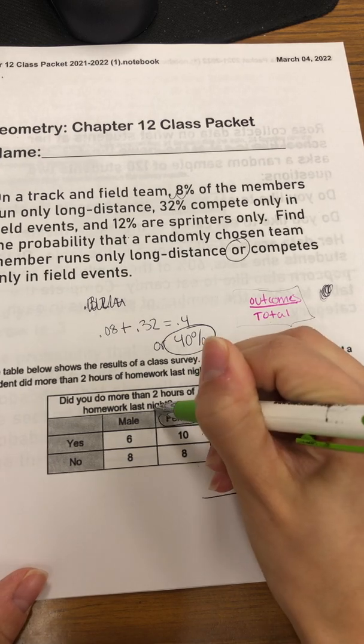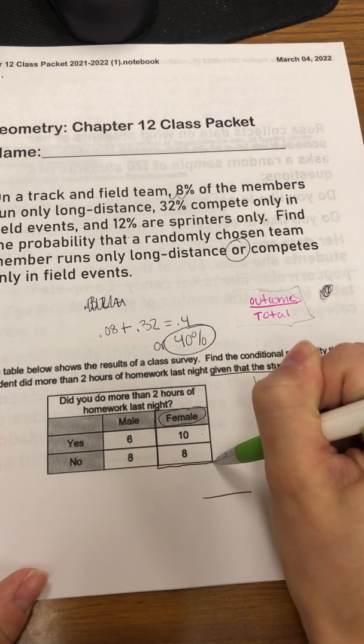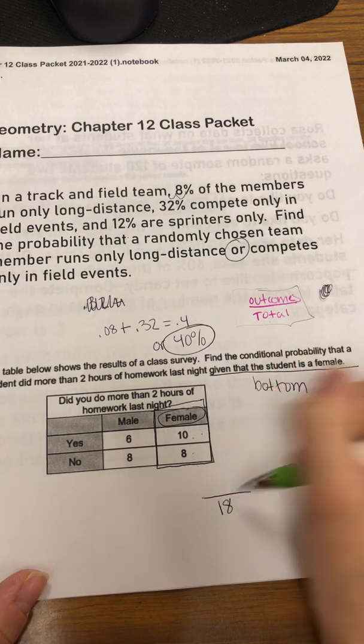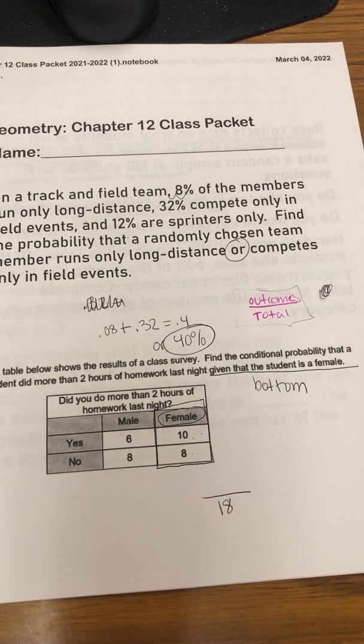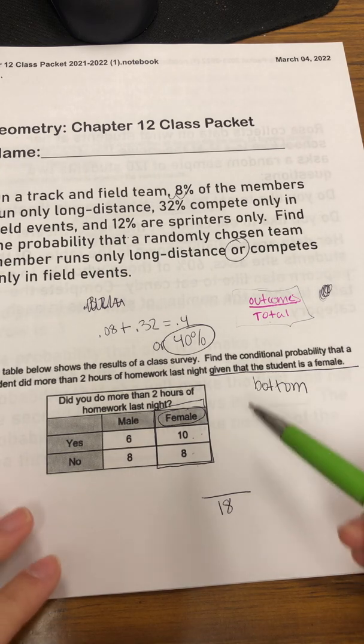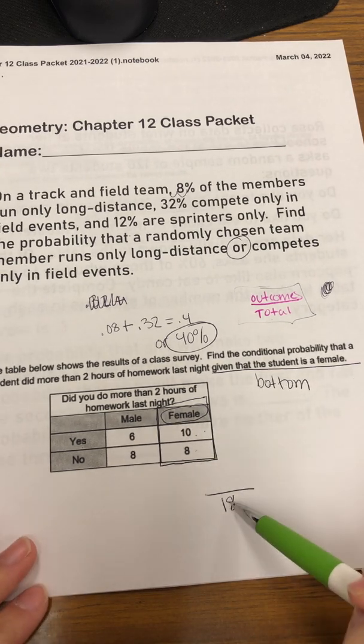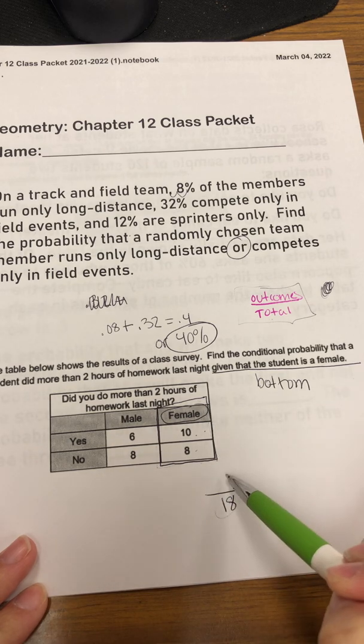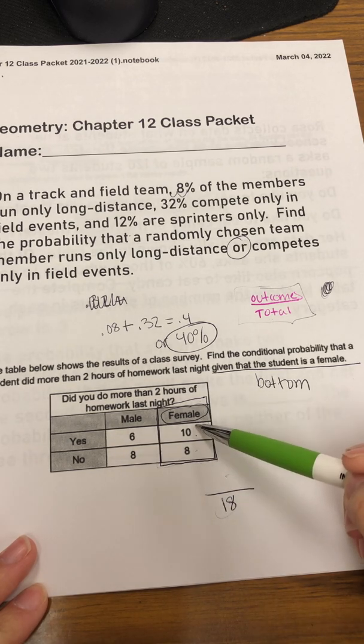Here's my female column. The total would be 10 plus 8, which is 18. So 18 should go on the bottom. And then, since this is my total, I'm only looking at this column to figure out what number goes on top. So it's either going to be 10 or 8.